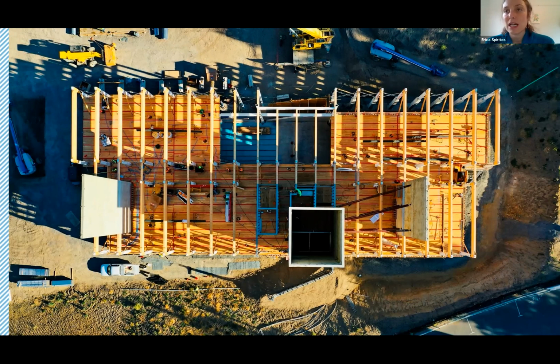CLT I've seen used as an overhang, but we don't otherwise see exposed CLT panels. And that's really just because the CLT PRG 320 certification for the manufacturing standard for this product calls for use only in interior applications. So it's kind of a code limitation at this point.